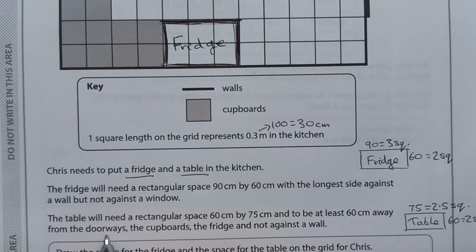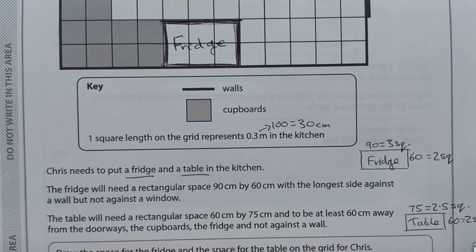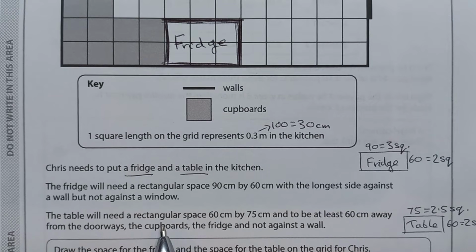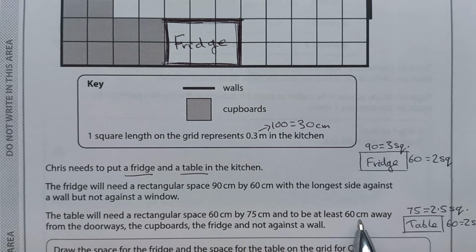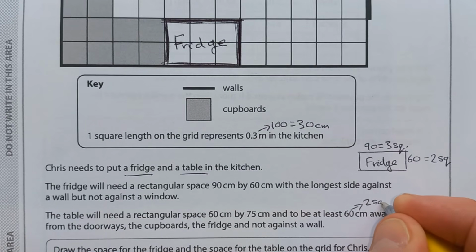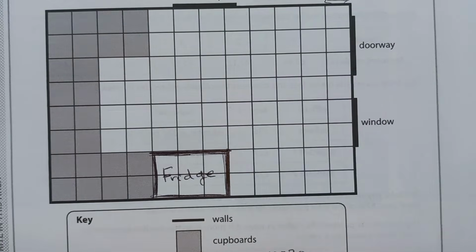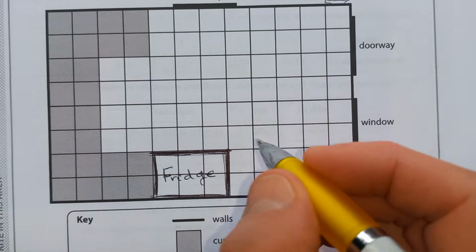Now we're going to work out the table. We know the table is 2.5 squares by 2 squares, at least 60 centimetres away from the doorways. We already saw that 60 centimetres is 2 squares. So we want 2 squares away from the doorways, the cupboards, the fridge, and not against the wall. Let's put it somewhere in the middle of the room then.